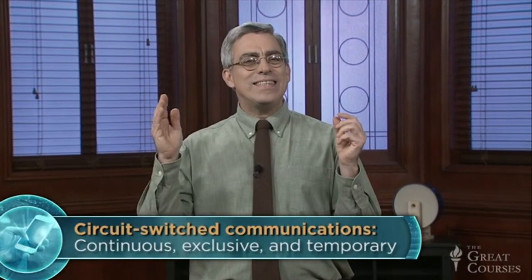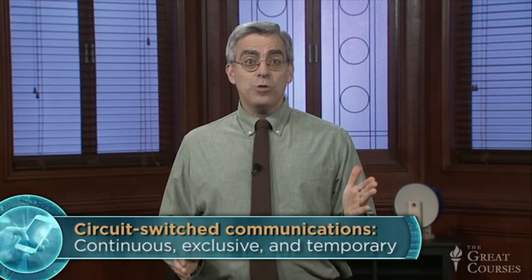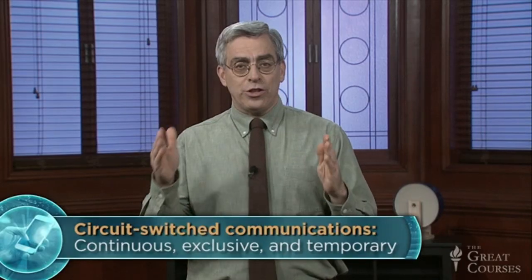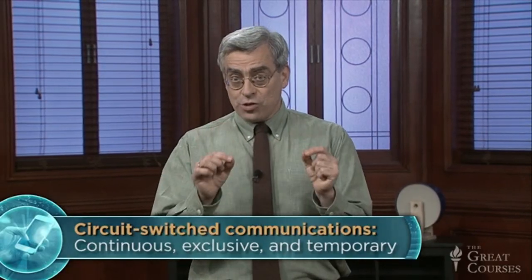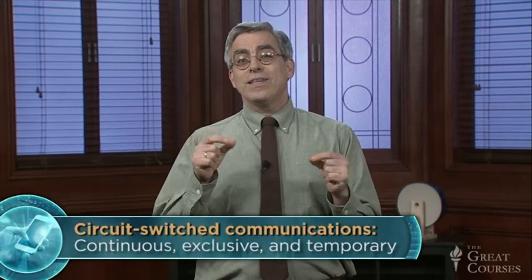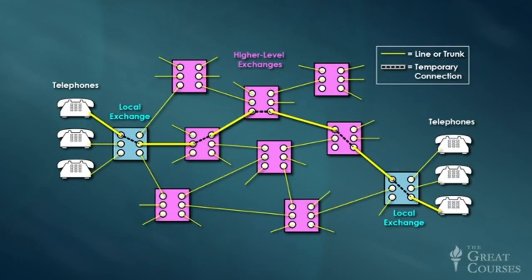Circuit switch communications are characterized as continuous, exclusive, and temporary. Continuous because once the connection is established, it's maintained for the duration of the call. Exclusive because the channel isn't shared with any other users during the transmission. And temporary because the connection only exists for the duration of the call. The quintessential example of a circuit switched network is the public switched telephone network.